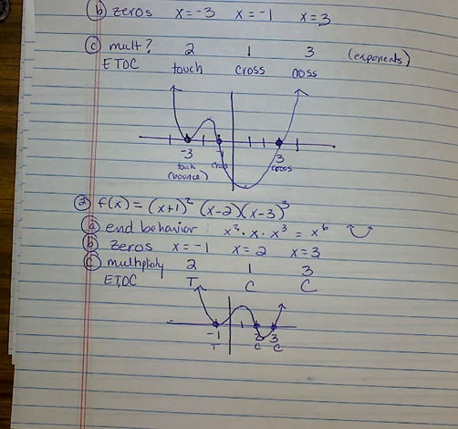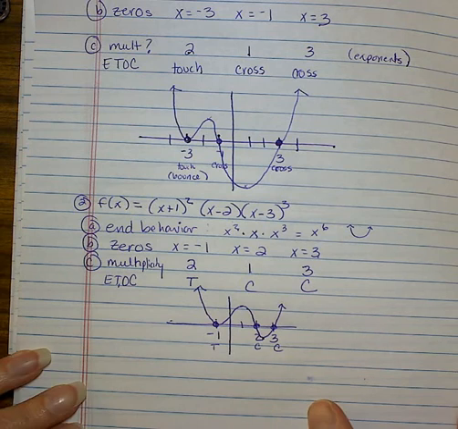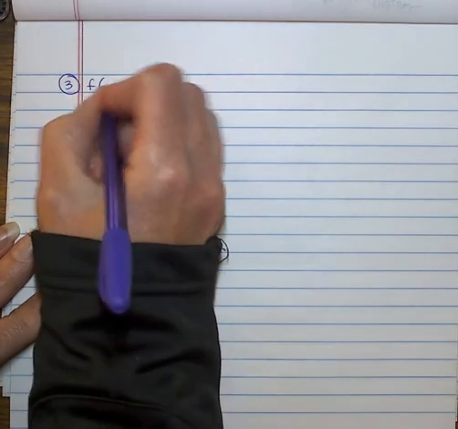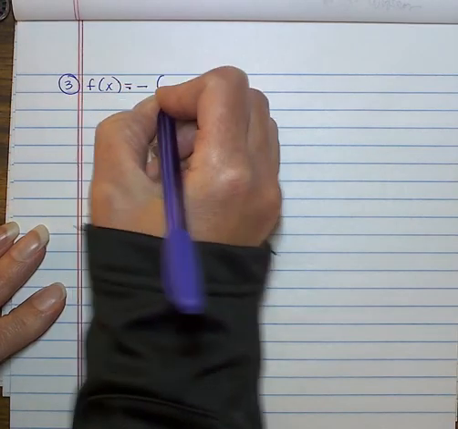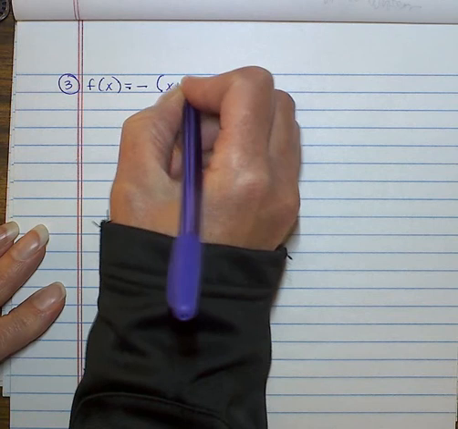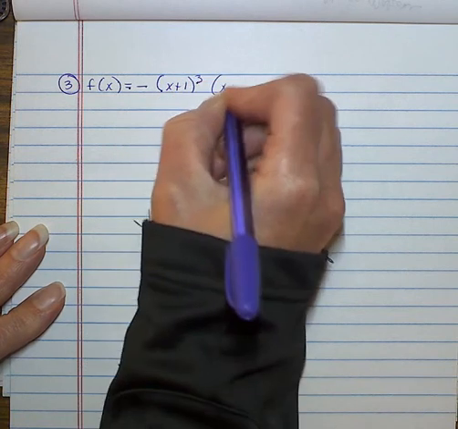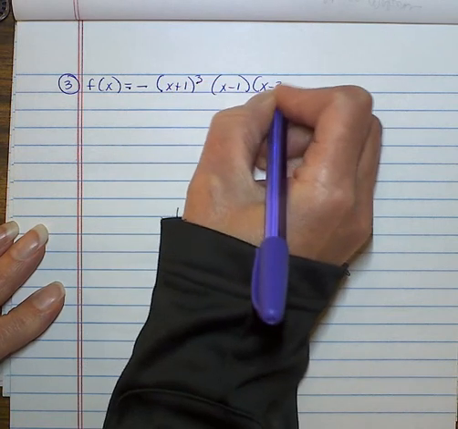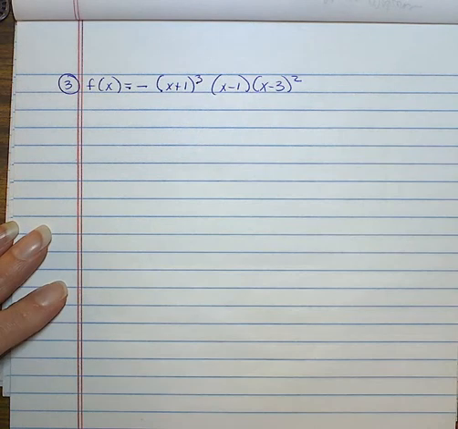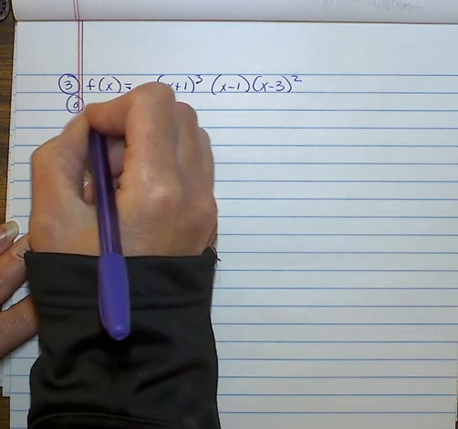All right, last one we're going to try together, and then I'll let you try some homework. Number 3, f of x equals negative (x plus 1) to the third times (x minus 1) times (x minus 3) squared. Okay, end behavior.